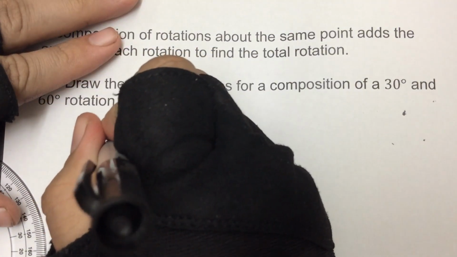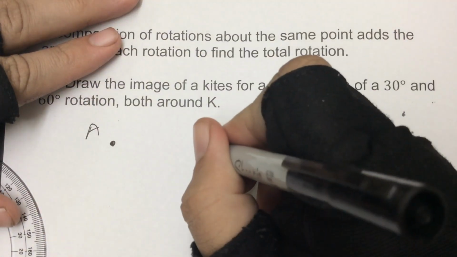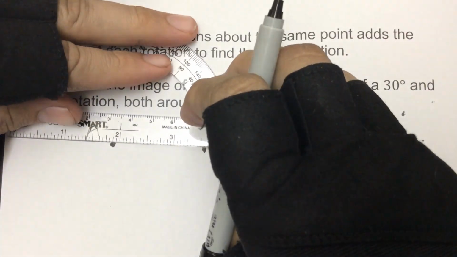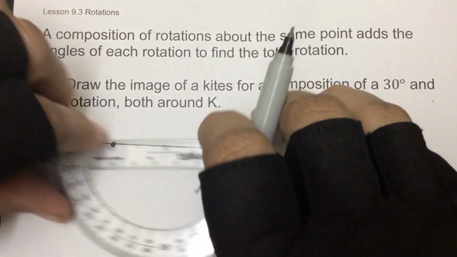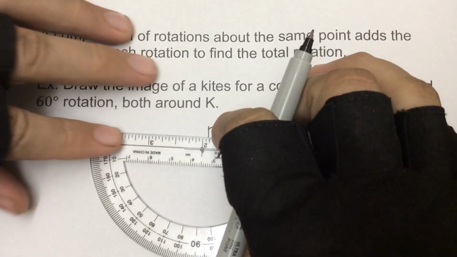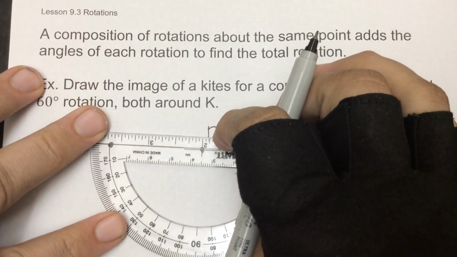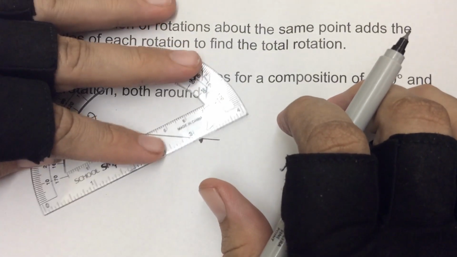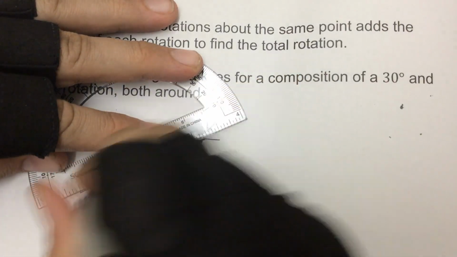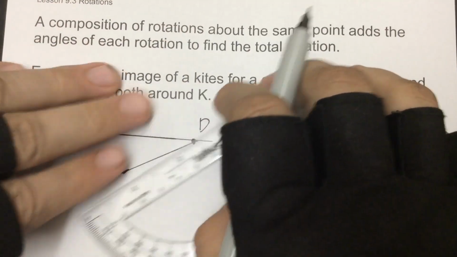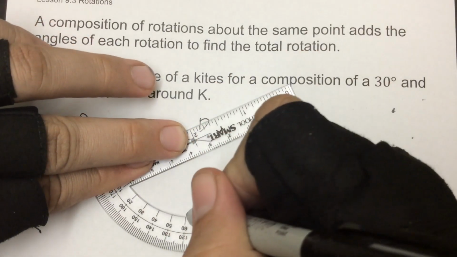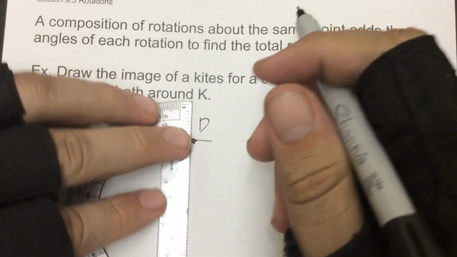So if I have, say, point A, and I'm rotating around point D, if I make this line here, and I should have used my pencil, but if I go 30 degrees, well, 30 is right here, so then I would draw this line here. Now if I rotate again, if I go 60 degrees, I'd be right here.